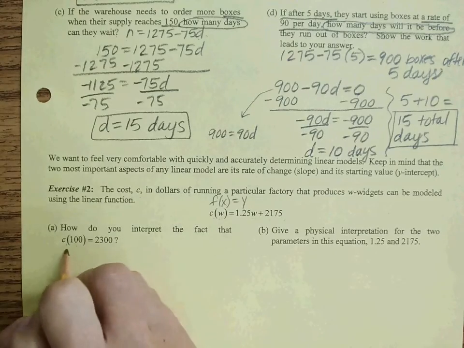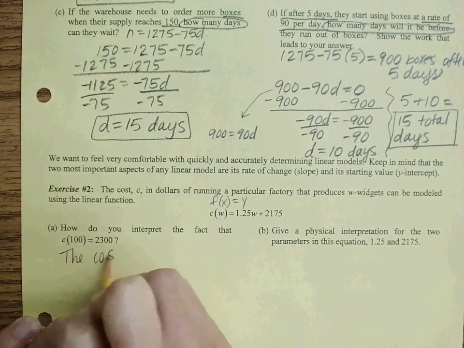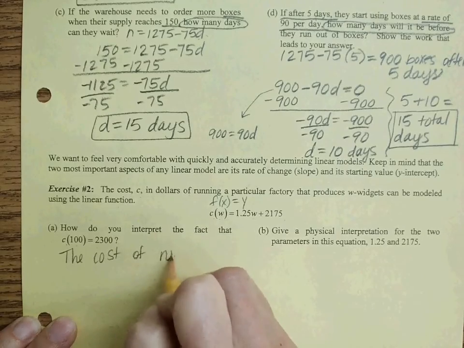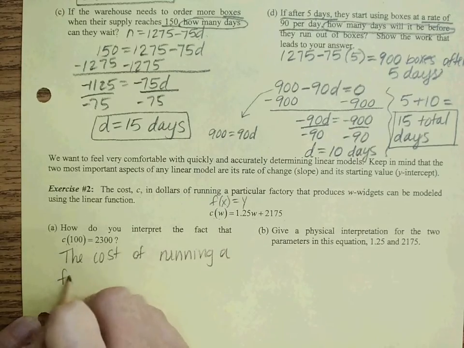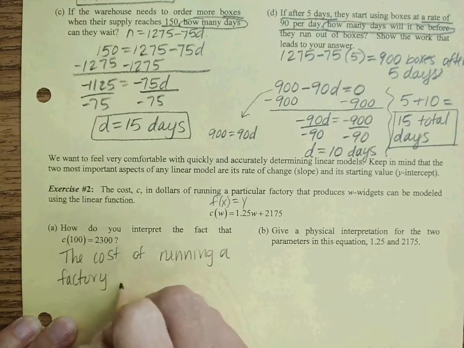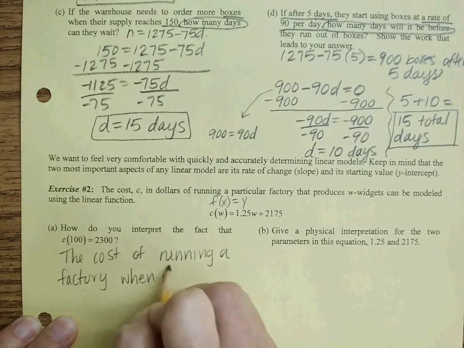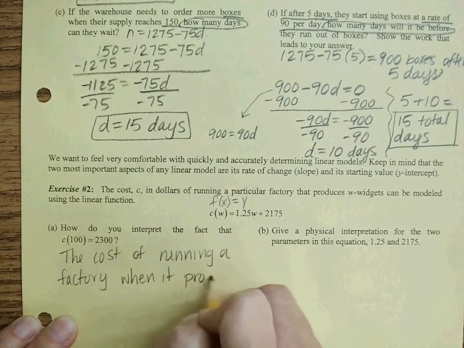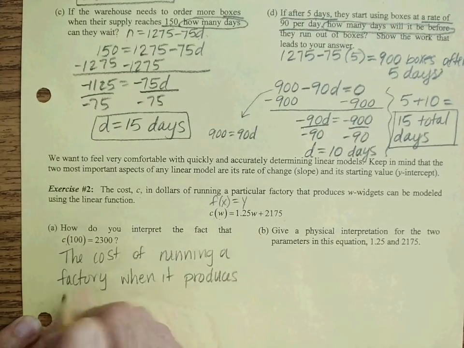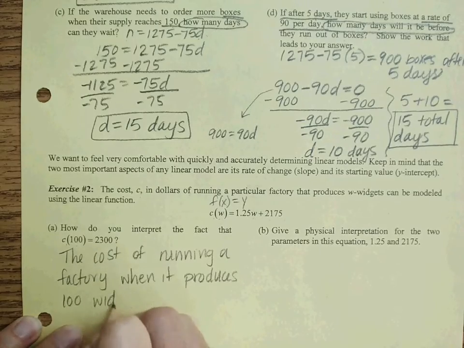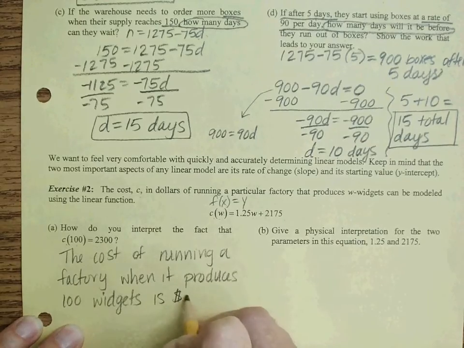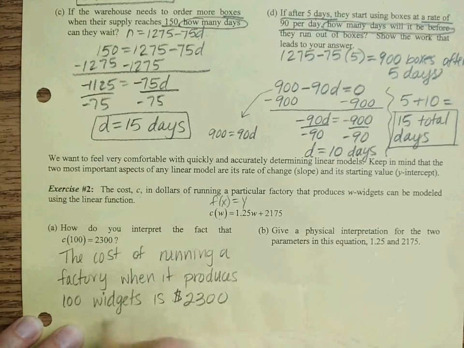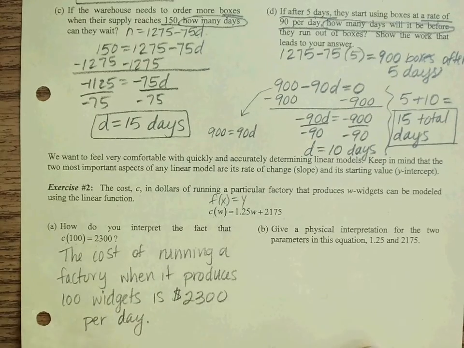So we'll go ahead and start by the cost of running a factory when it produces 100 widgets is $2,300 per day.